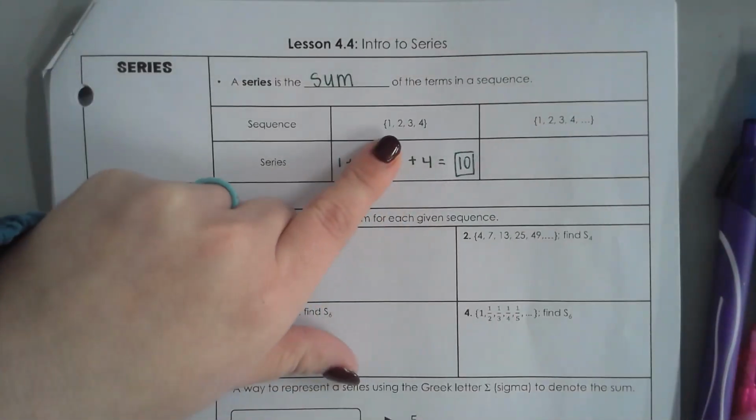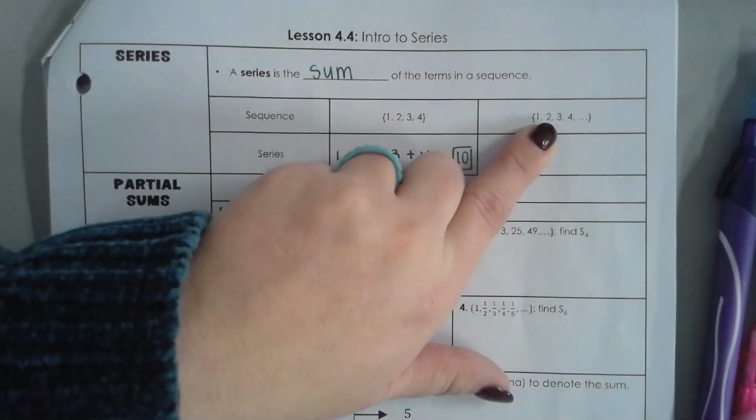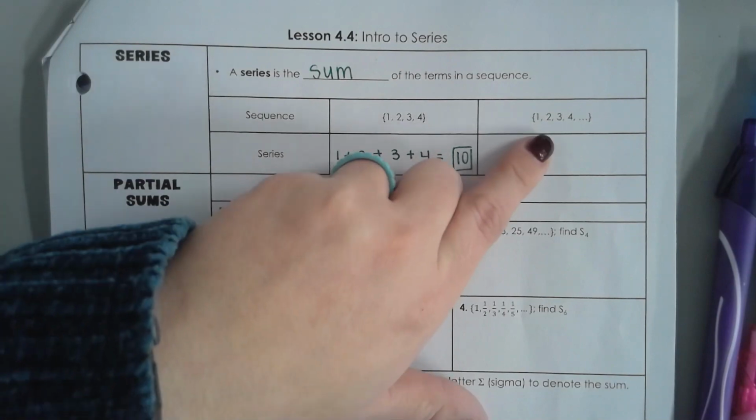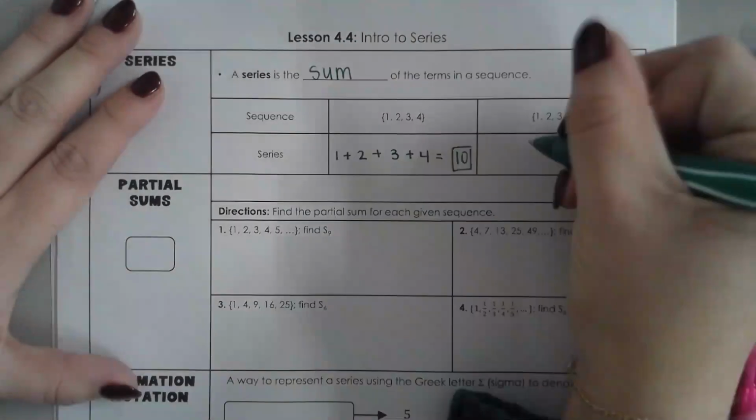That's a finite sequence because it stops at 4. An infinite sequence, what would I get if I just keep adding 1 plus 2 plus 3 plus 4 plus 5 plus 6? I would get infinity.